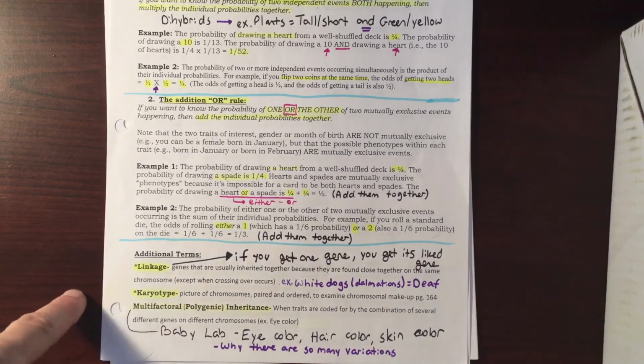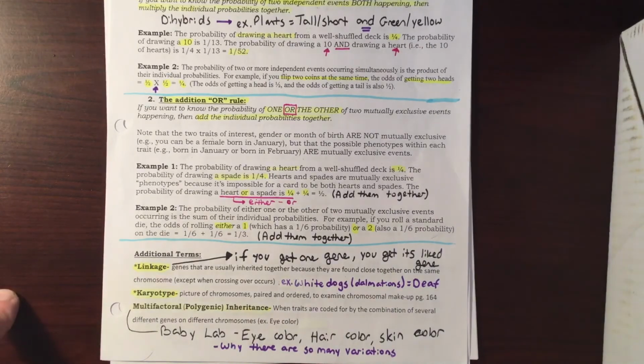Karyotype, we talked about it before. It's a picture of all your chromosomes. And we'll go back and look at those 46 chromosomes, which we said are in 23 pairs. The first 22 pairs are autosomes. The last pair are your sex chromosomes. But you will be seeing a little bit more of that.